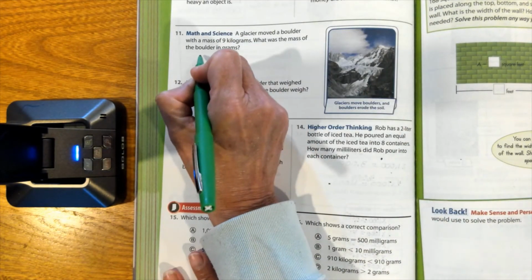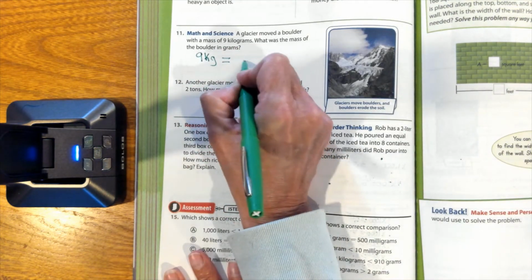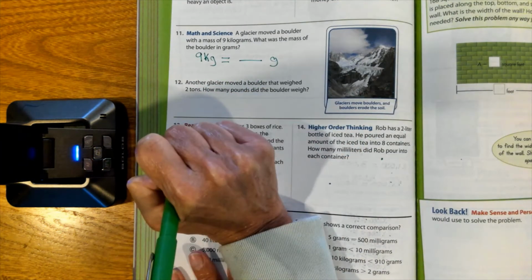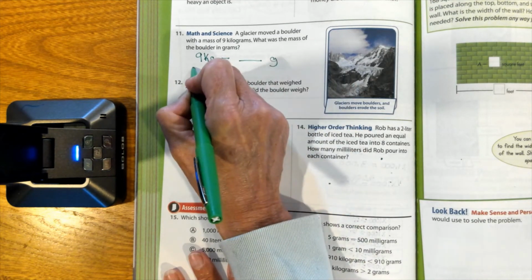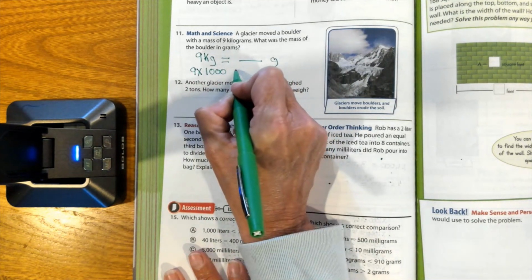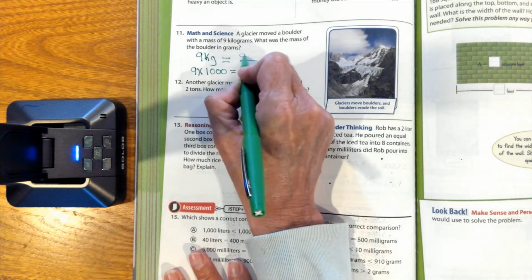Okay, so let's write out what we know. We know we have 9 kilograms. We're wanting to change that to grams. I know that there are 1,000 grams in a kilogram, so I'm just going to take 9 times 1,000. That's going to give me 9,000 grams.